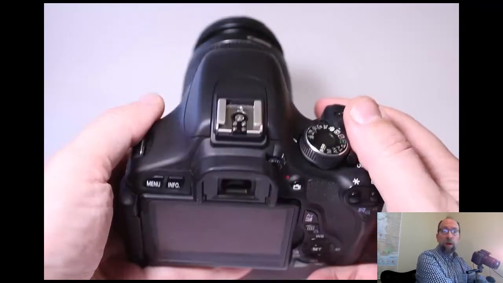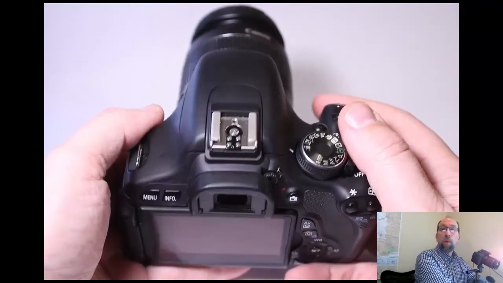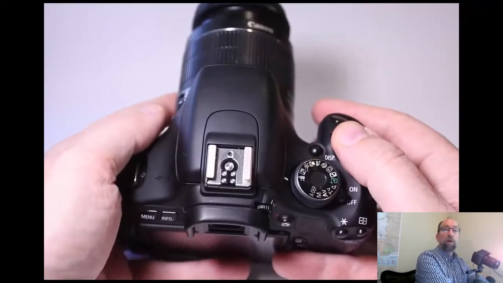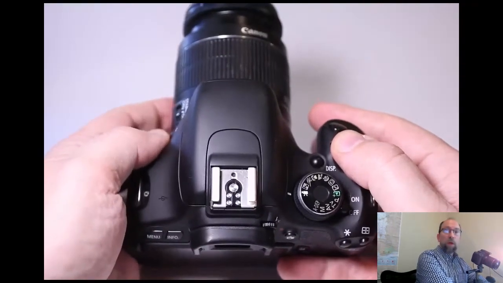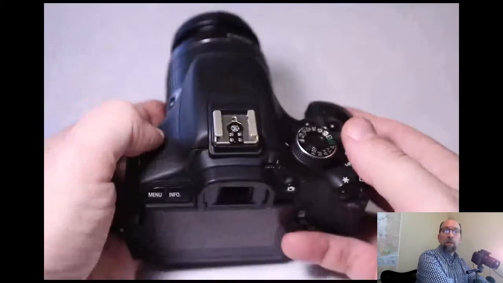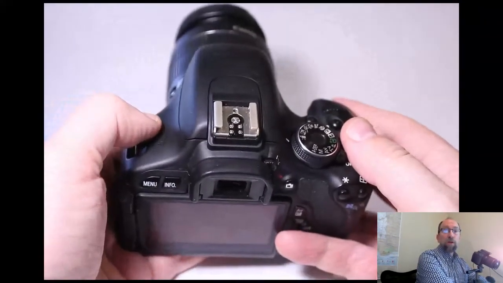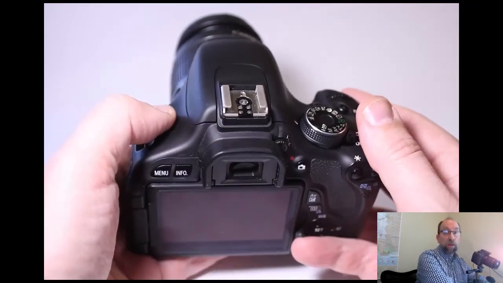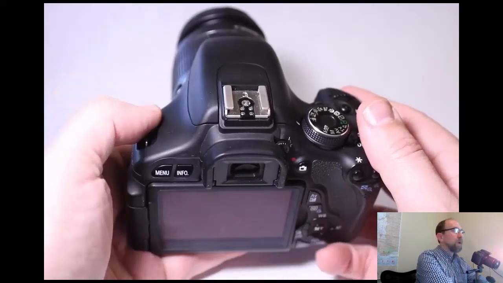All right, so let's begin by walking around the outside, or you might say the industrial design, of the camera. I'm working with a Canon T3i DSLR camera, and that stands for Digital Single Lens Reflex camera. It's the same way a traditional SLR camera works, it's digital.